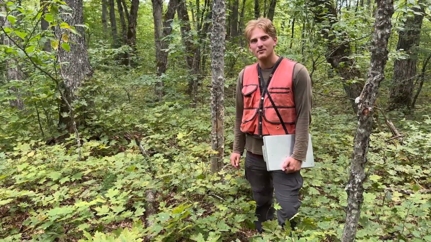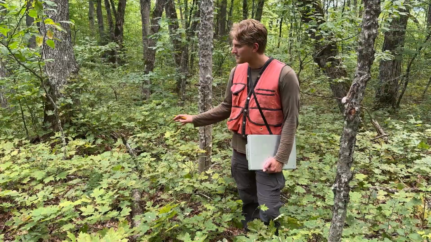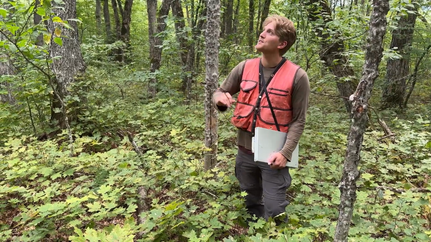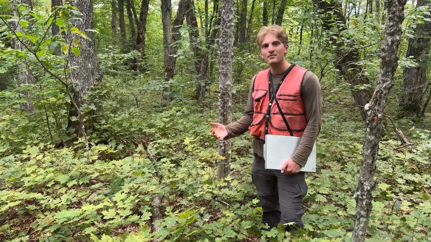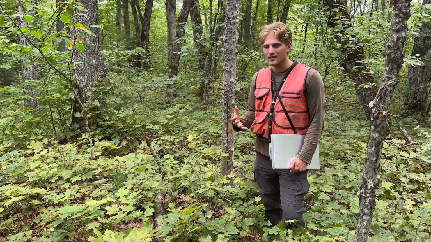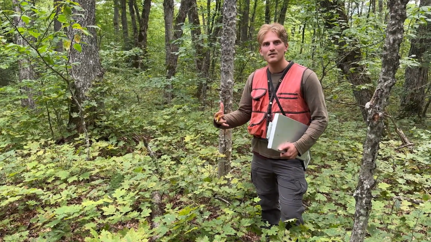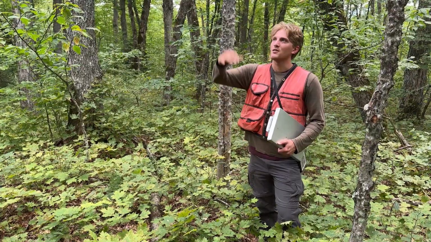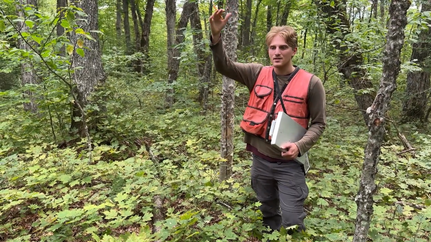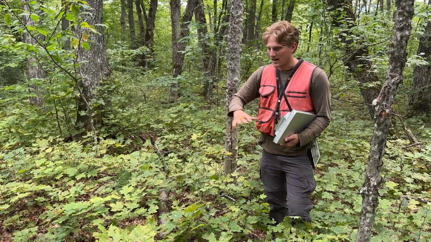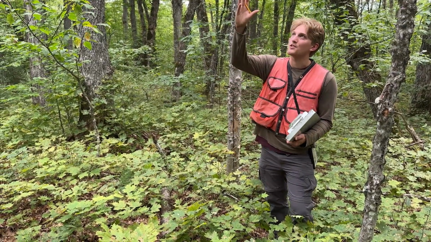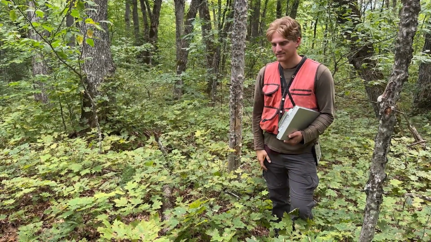Now, another metric that we collect is if you see recruitment of species that you find in the overstory and the understory. The reason that we collect this metric is that it's indicative of a steady state forest. The forest isn't transitioning from shade intolerant species to shade tolerant. It's been in a steady state system for a while if it has recruitment of the overstory species and the understory.